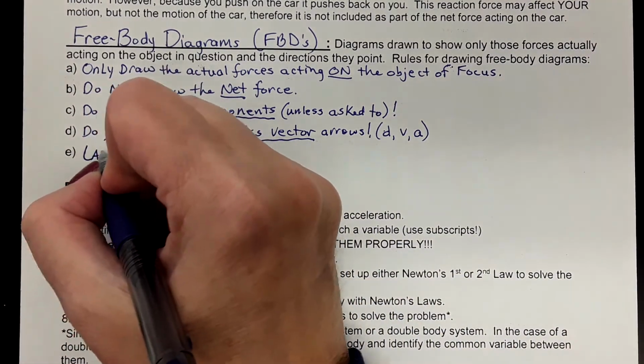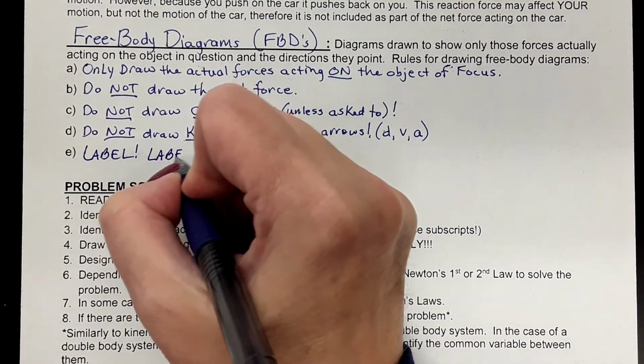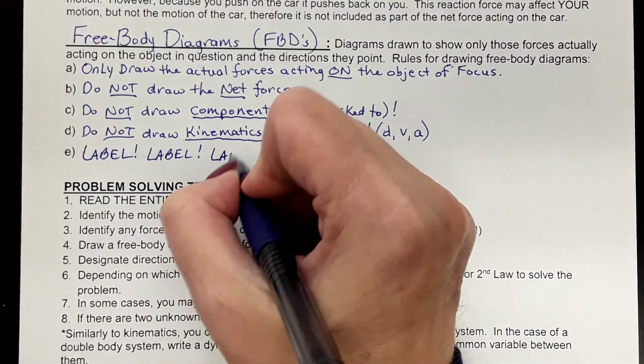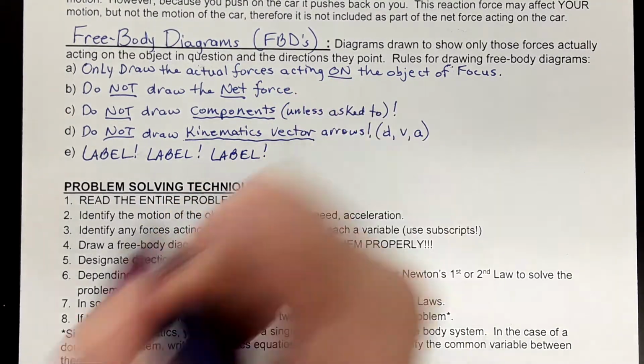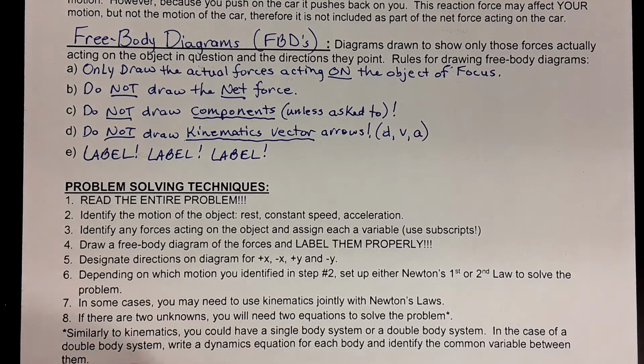Finally, label, again, label. Unlabeled vector arrows do not earn points on the AP Physics exam. If they are unlabeled, then they may as well not exist on the paper, okay? No labels, no points. That's the way it is.